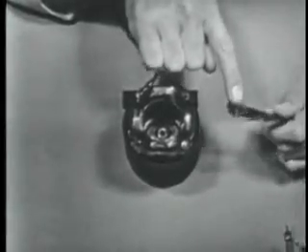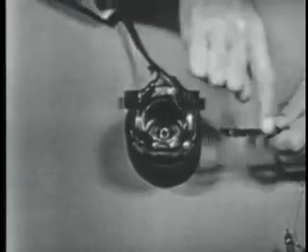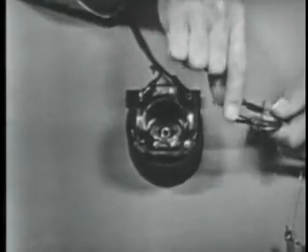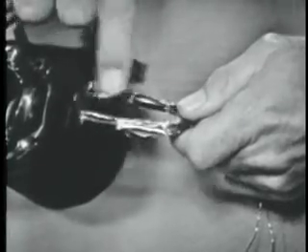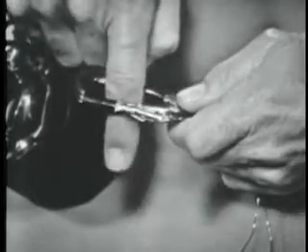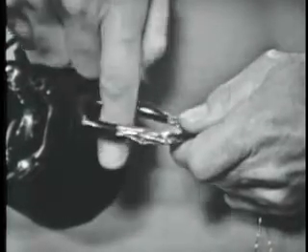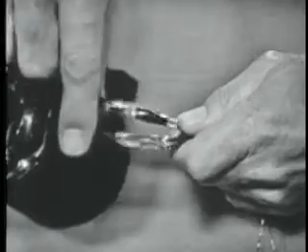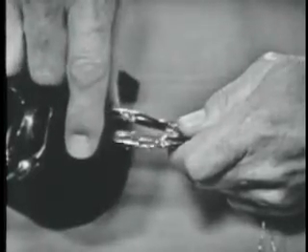Now the important thing to realize here is that once we get a current flow in this loop of wire, we have a magnetic field established about the loop. Now this means that we'll exhibit a north pole on one side and a south pole on the other. Or in other words, we have magnetized the loop. Made it an electromagnet, right?